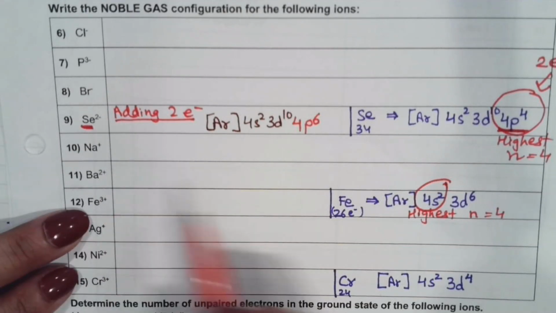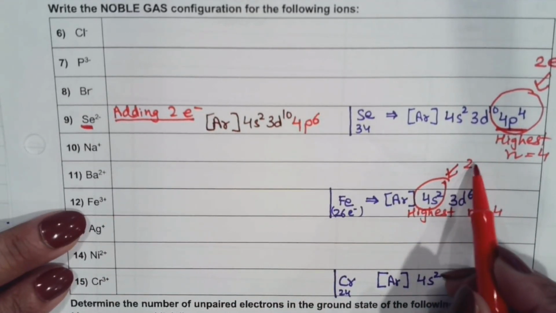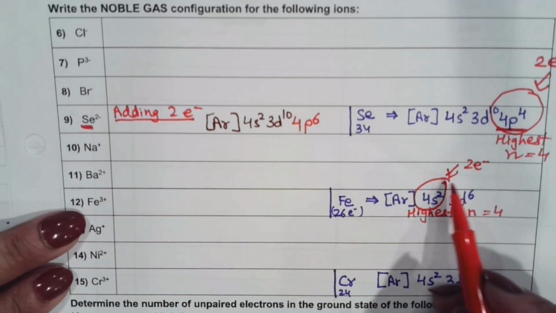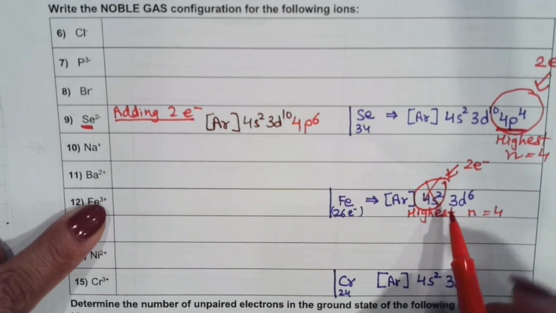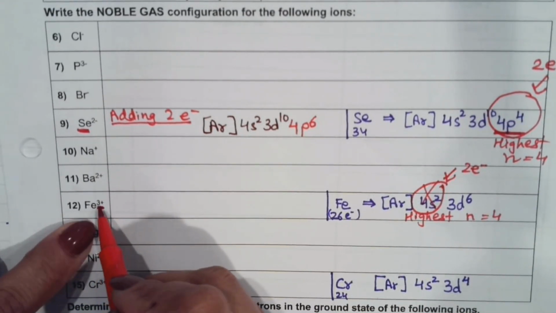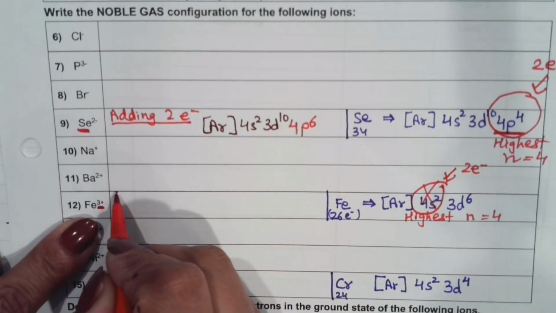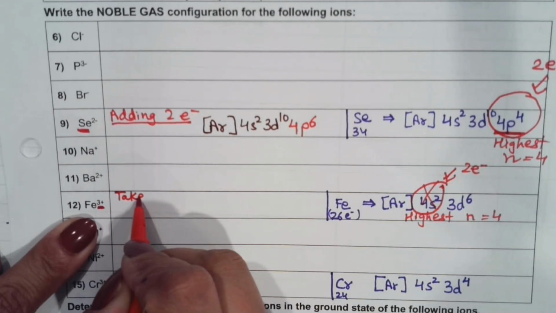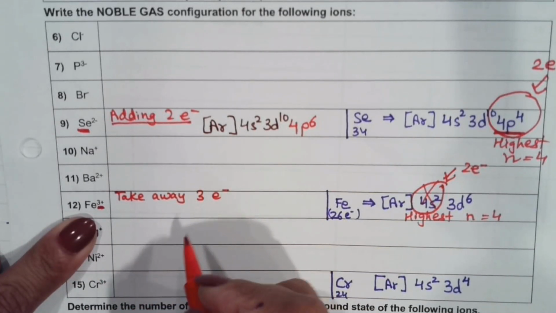So first we will remove 2 electrons. These 2 will go. And now we have to remove 1 more electron. So take away 3 electrons.